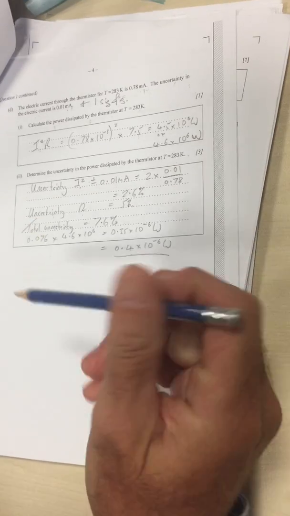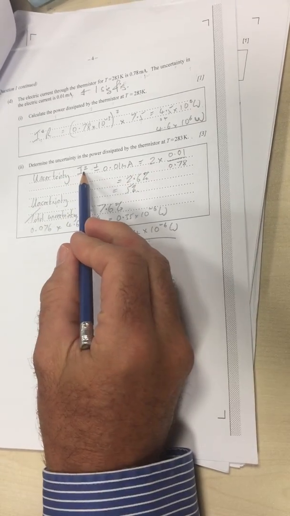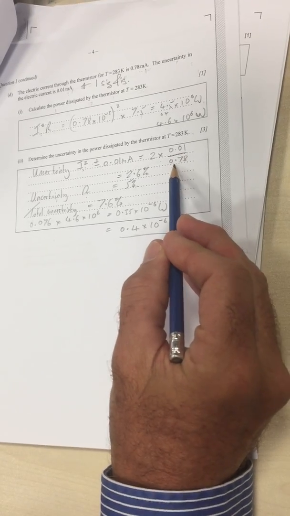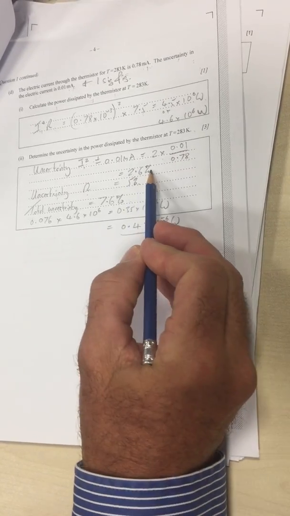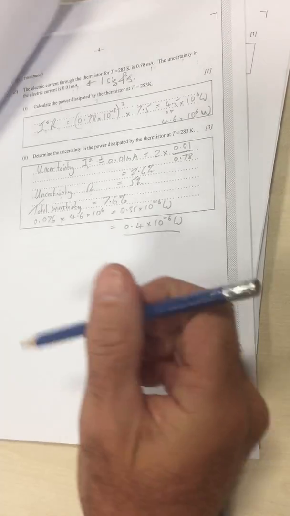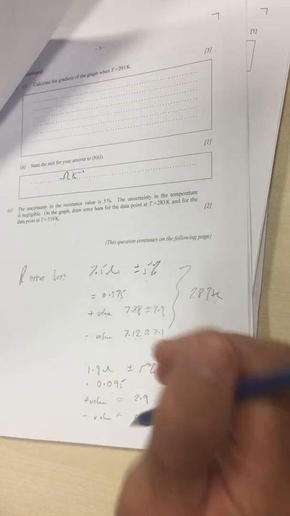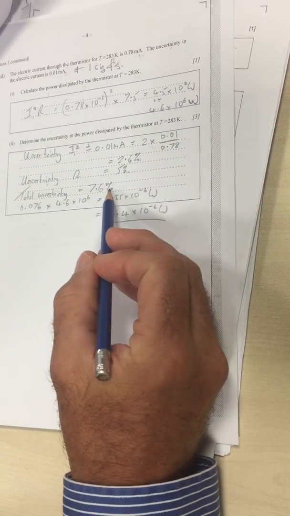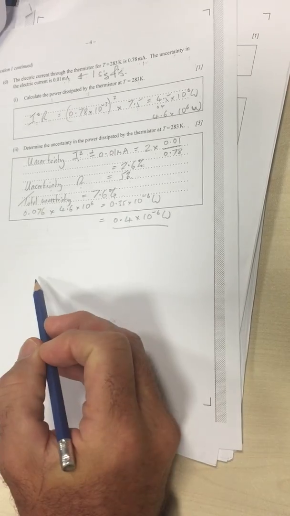Because it's I squared, that's going to give us 2 times 0.01 over 0.78, which gives us 2.6%. The uncertainty in R from the previous part of the question was 5%. So we've got a total uncertainty of 5% plus 2.6%, which is 7.6%.